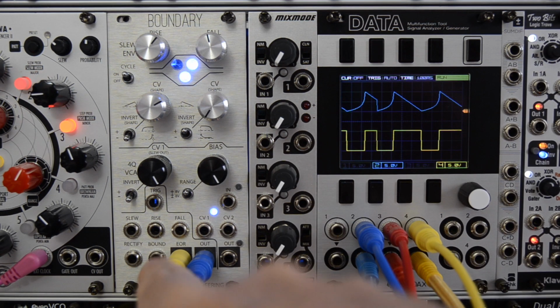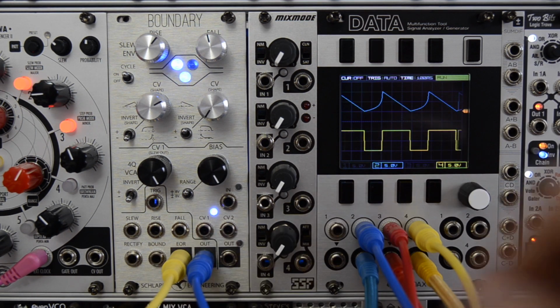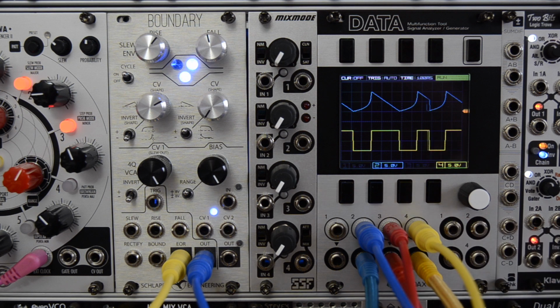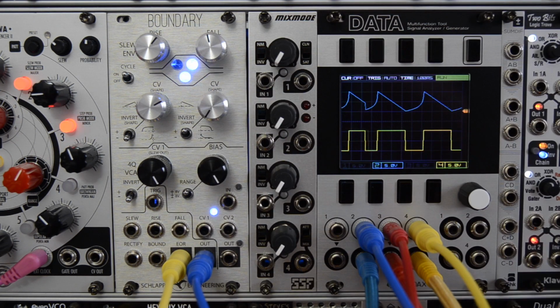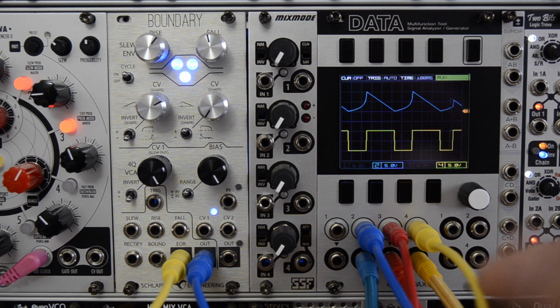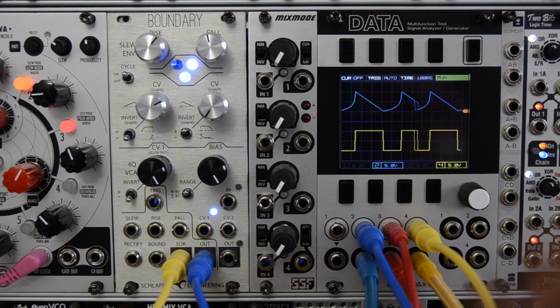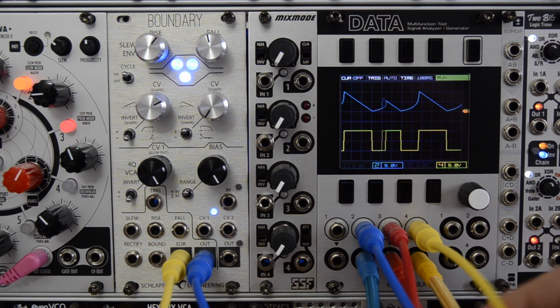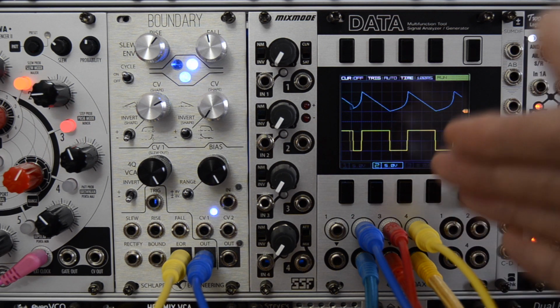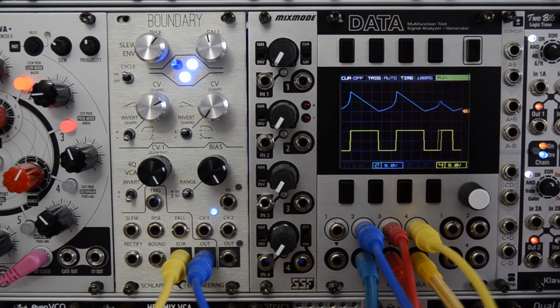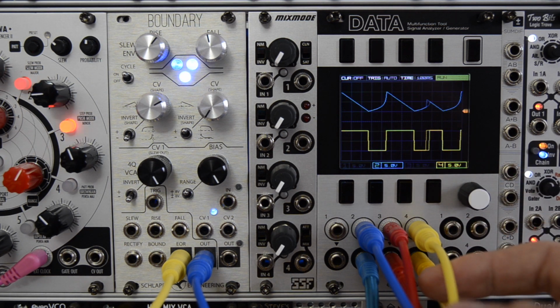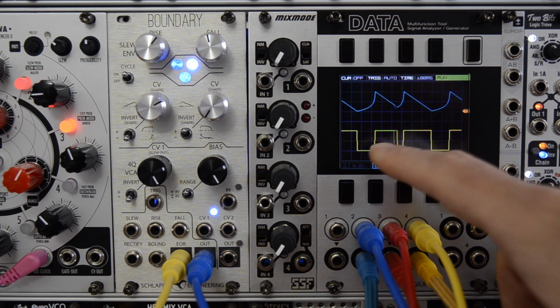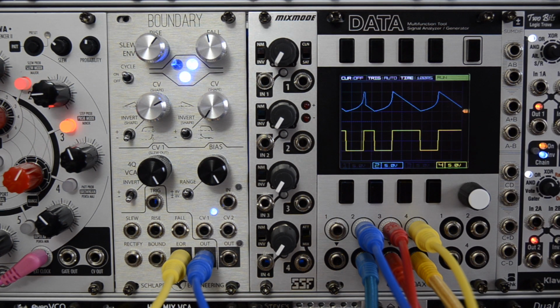The end of rise gate output on boundary sends out a 10 volt gate whenever the function generator on boundary is not rising. So at the end of rise the gate starts, and at the next start of the rise it stops. I am making it a lot more confusing by explaining it. I'm sure you all know what an end of rise gate output does.